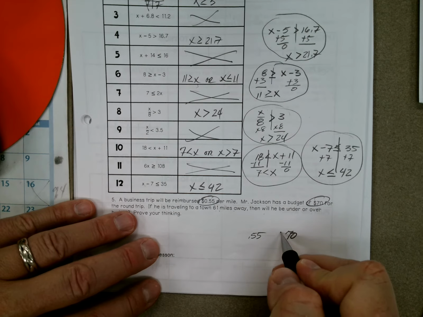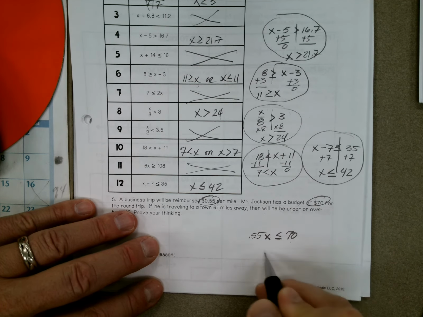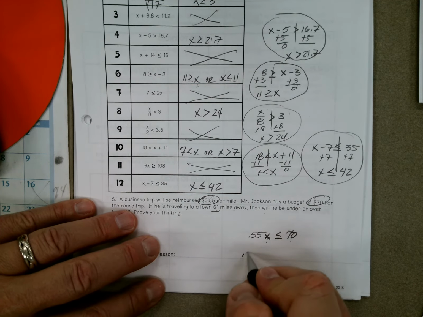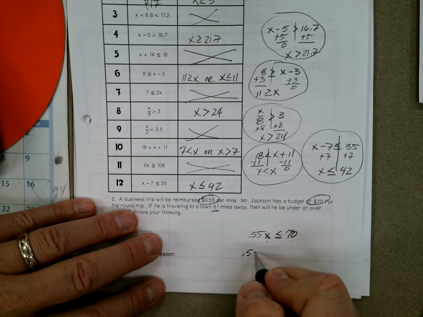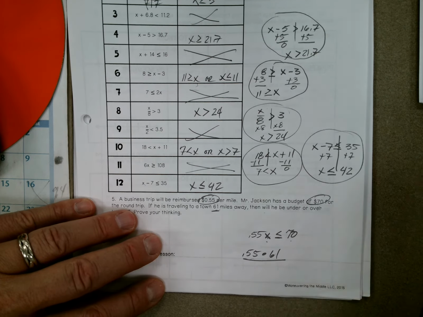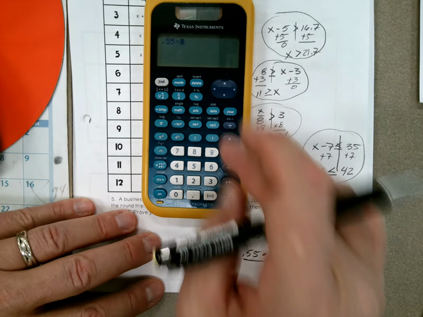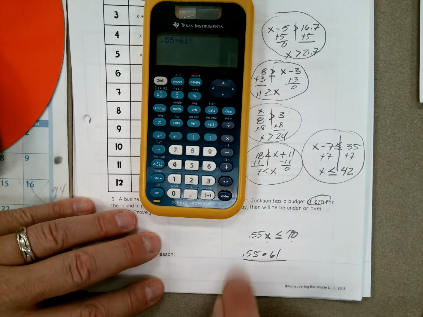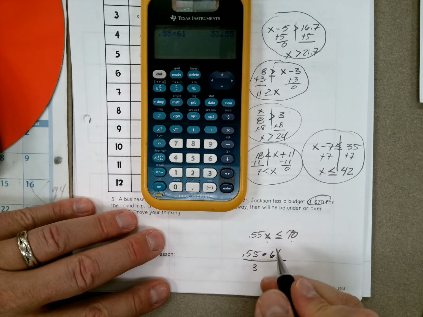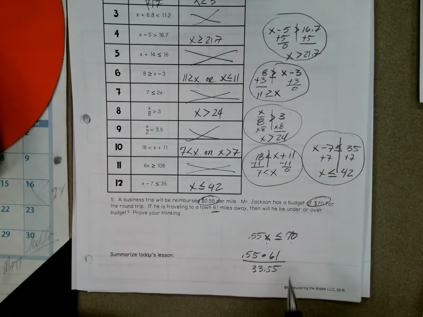Well, he can't be over it, so we want it to be less than. Can it be at 70? Yes. And we're going to call that X. Now, we already know what X is. X is the number of miles. So it's going to be 55 cents times X, which is 61. We're going to plug that into our calculator right here, my handy dandy calculator. And we get $33.55.